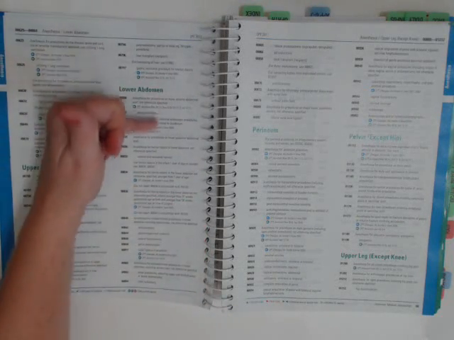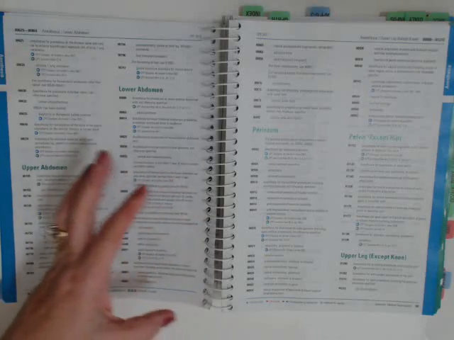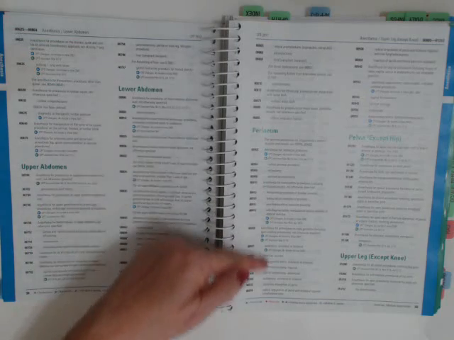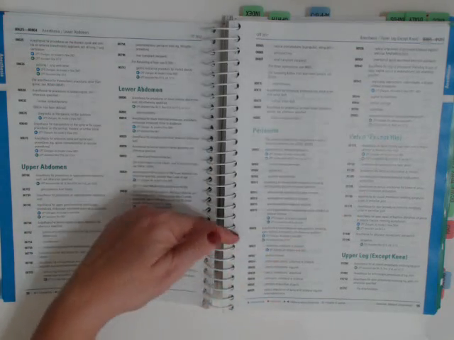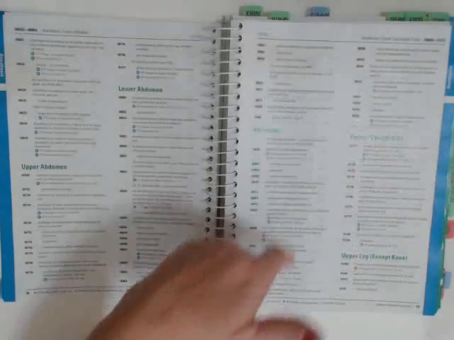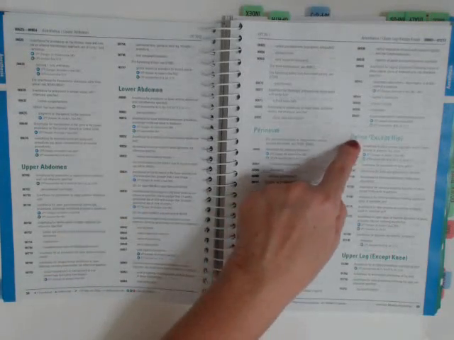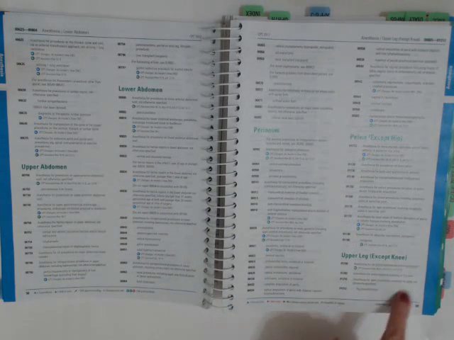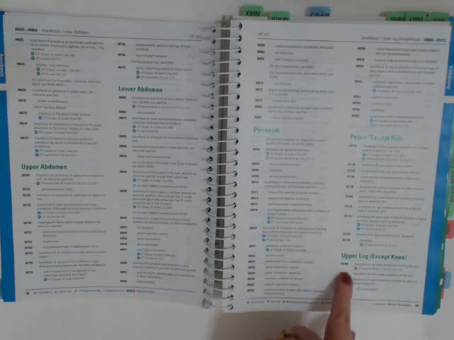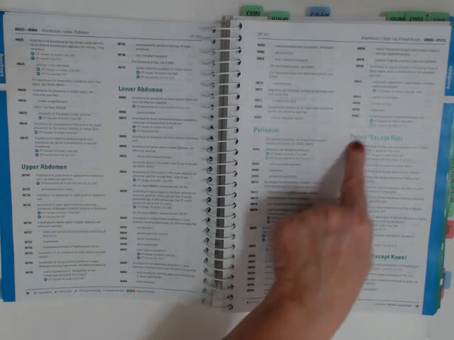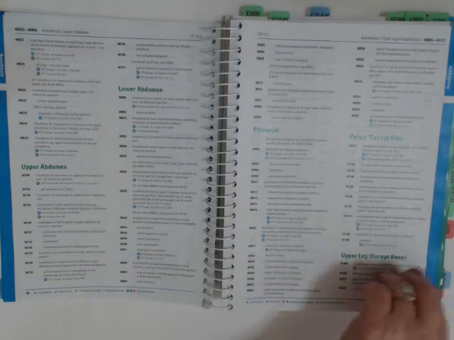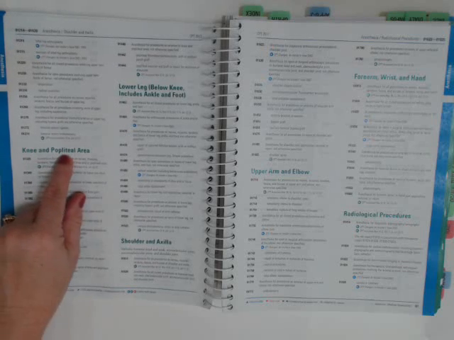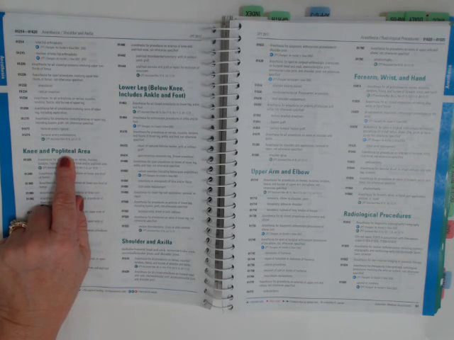Upper abdomen, lower abdomen. So these are just very general areas of the body. We're still going down the body. Perineum, this is your privates. Divided male and female. Your vaginal procedures are in here too. Pelvis except the hip. Upper leg except the knee. So upper leg's where you're going to find the hip. The hip was not here, so the hip will be in the upper leg. Here's the knee and popliteal area. Popliteal is behind the knee.